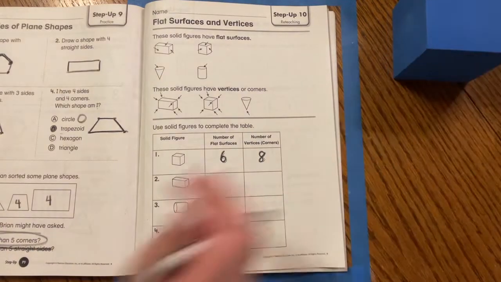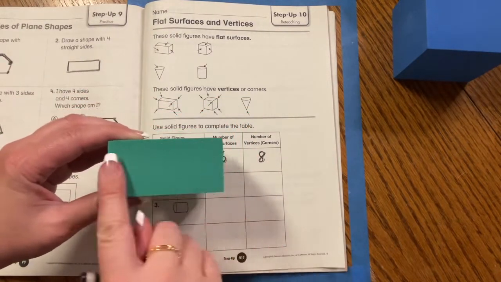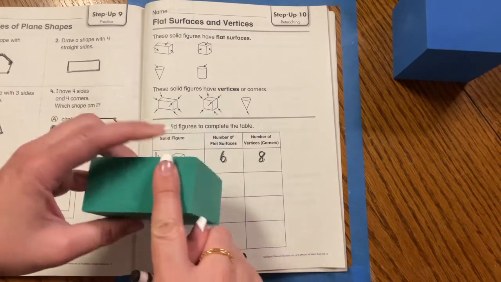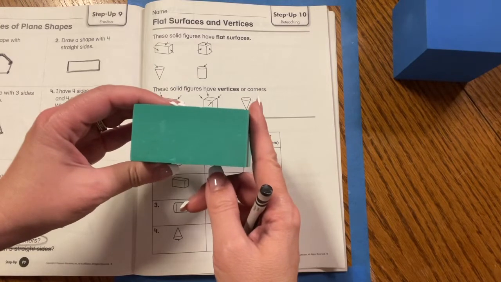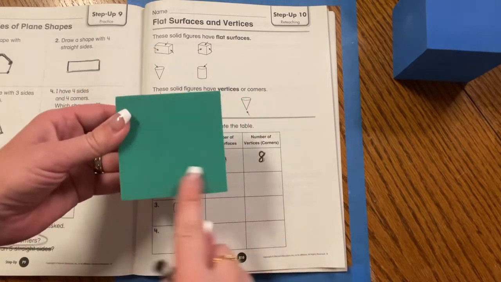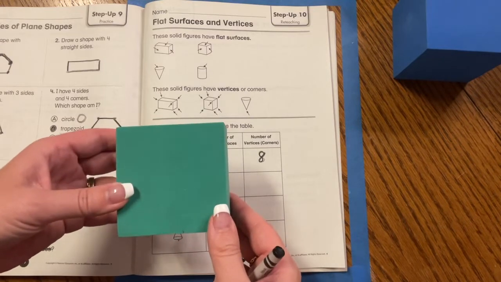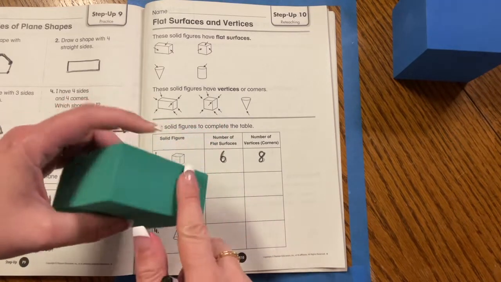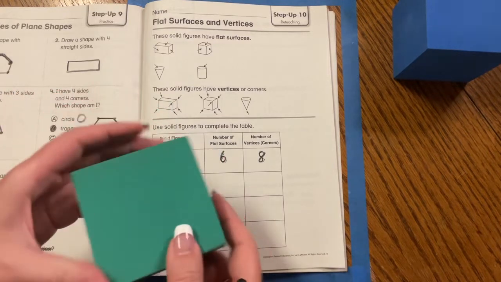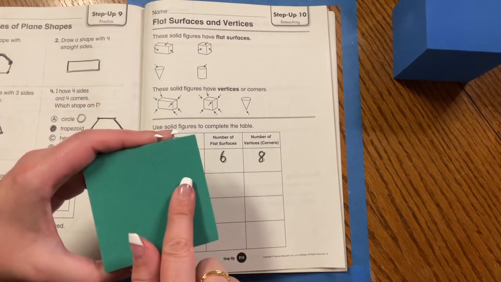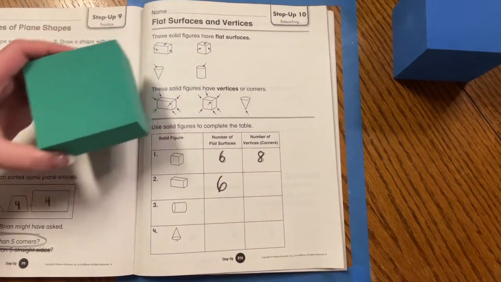So a prism is very much like a cube, but one of the faces here and here and here and here are rectangle shapes. There's 4 of those. And then there's 1, 2 faces that are square. So if I count all of the flat faces, 4 plus 2, I have 6 flat surfaces.